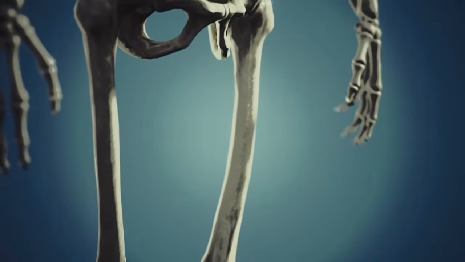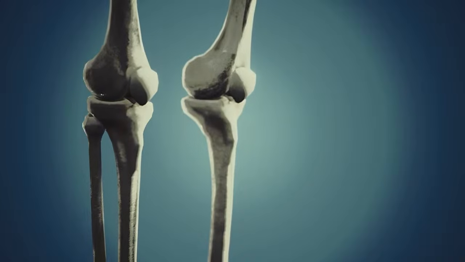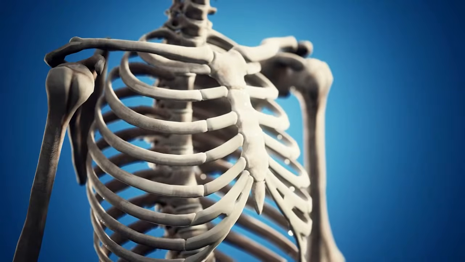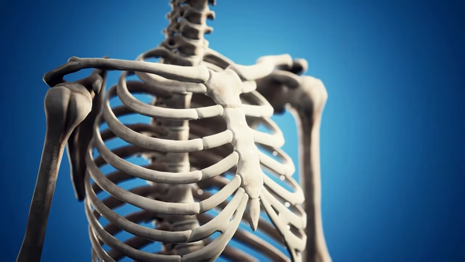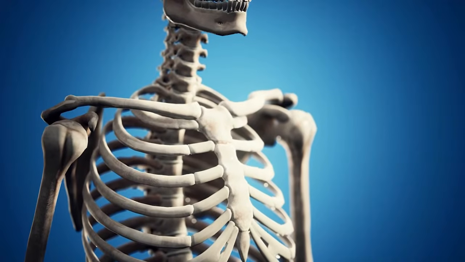The epiphyses contain the growth plates, also called epiphyseal plates, which are responsible for bone growth during development. Long bones provide support and leverage for movement. Examples of long bones include the femur, or the thigh bone, and tibia, or the shin bone.